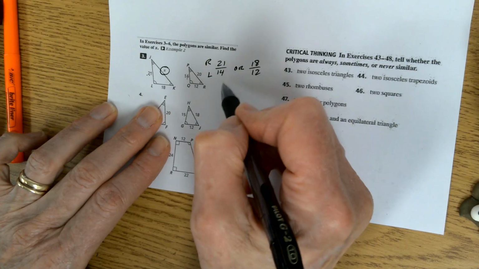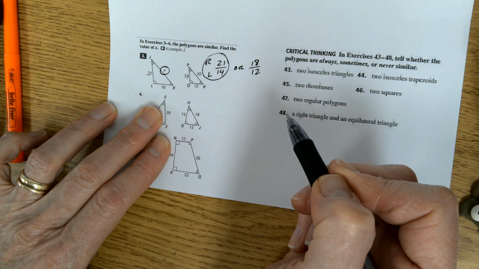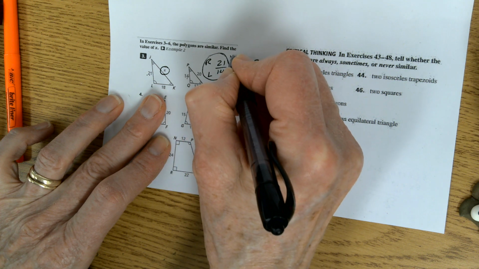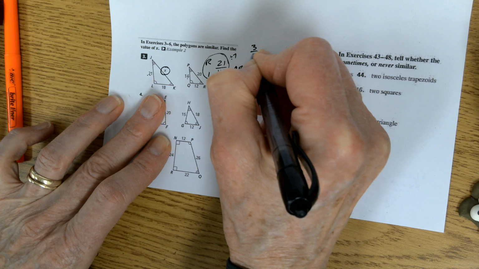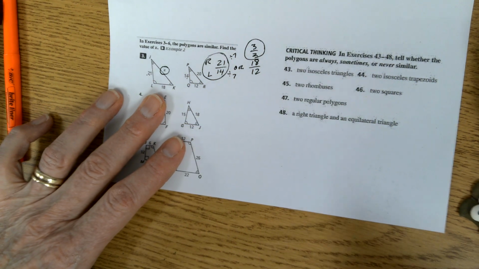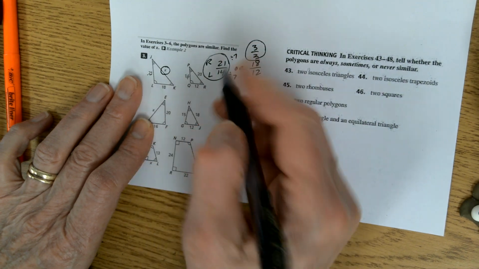Okay, I'm going to go ahead and use the 21/14 ratio. Again, if you divide both of these by 7, you can reduce it to 3/2, which makes the work easier. I'm not going to do that because I know a lot of you won't.